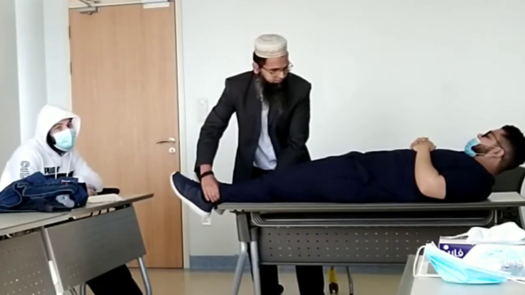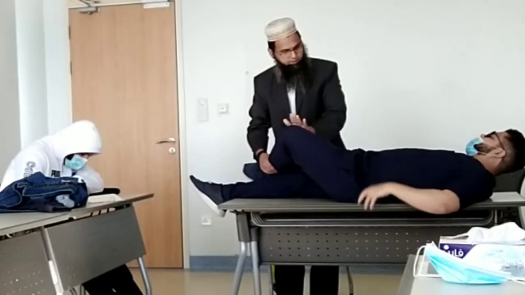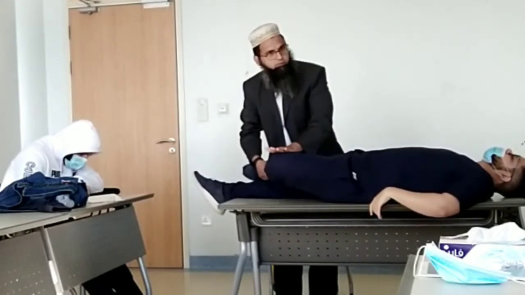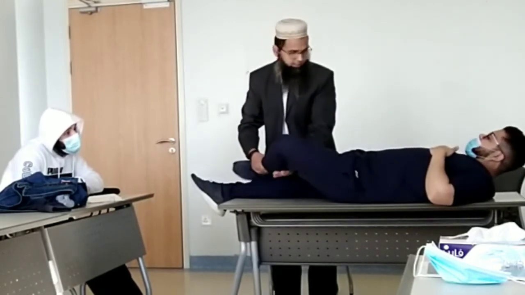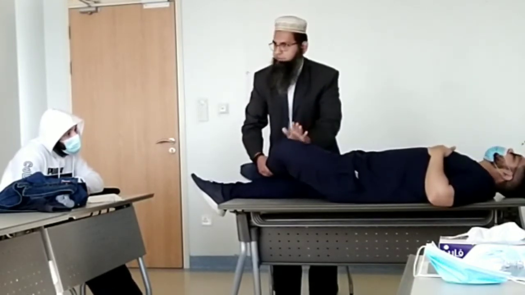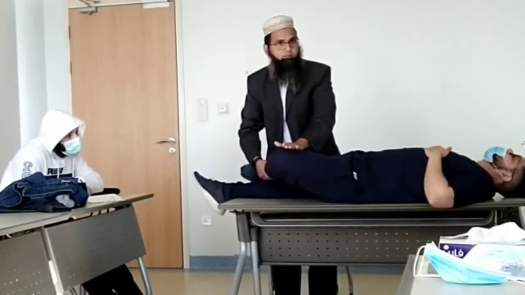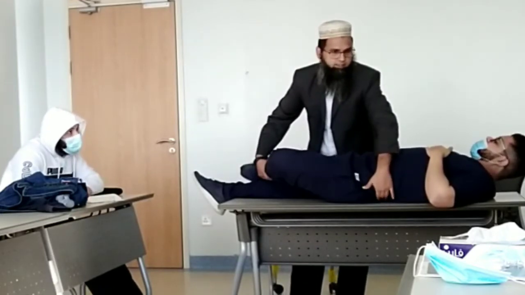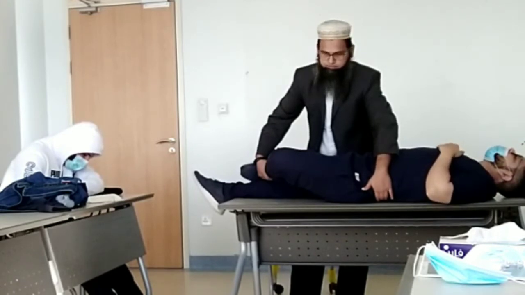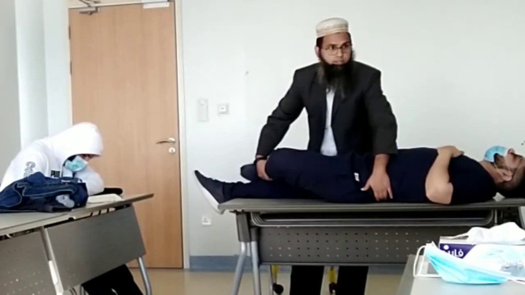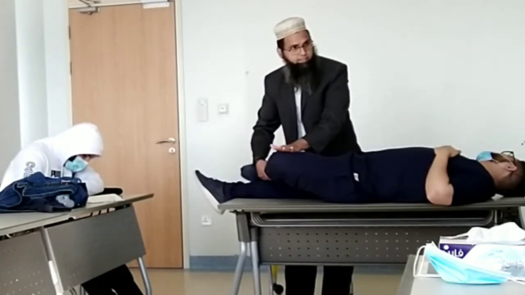And then you ask the patient to lift it here, put it here, and then you will do like this. What am I doing? This is called the FABER test. You flex it, abduct it, and externally rotate it. This is causing pain in the sacroiliac joint. So if there is a problem in the sacroiliac joint, this should be tender.